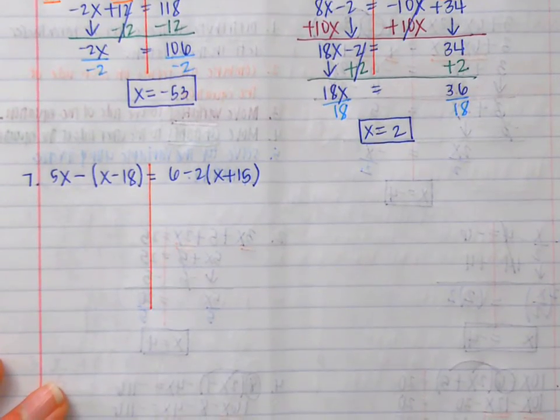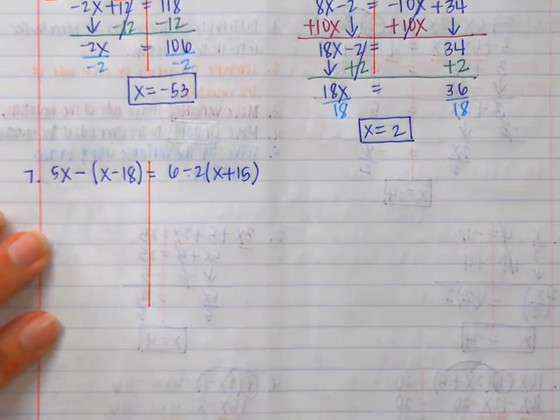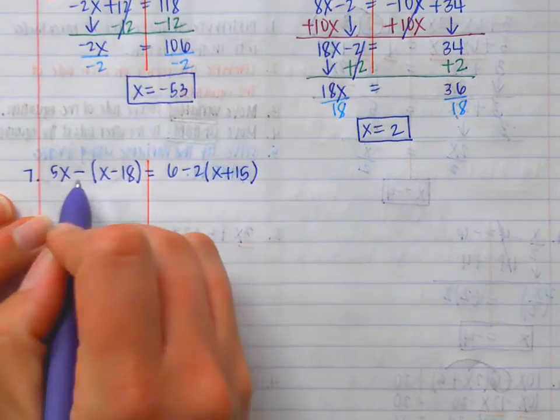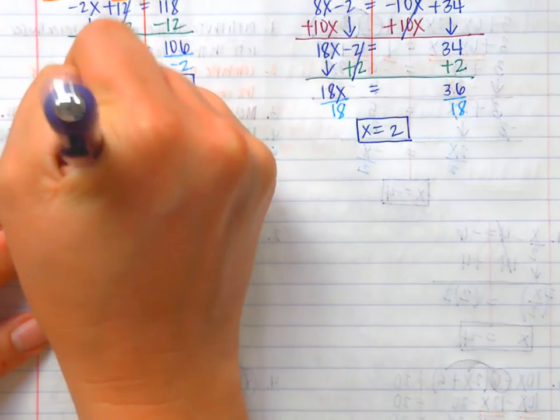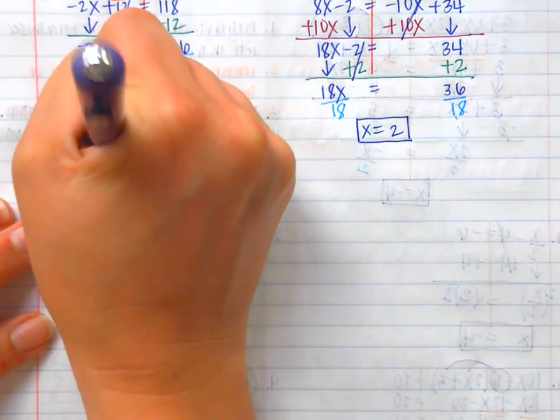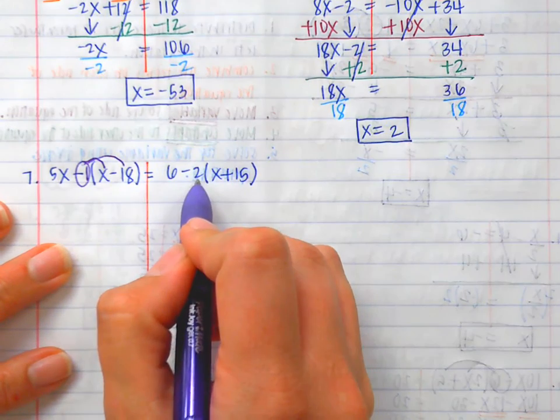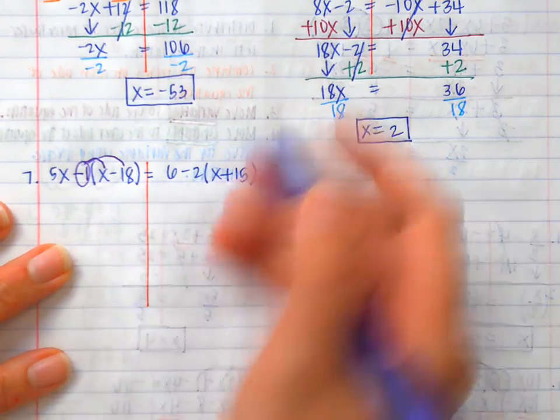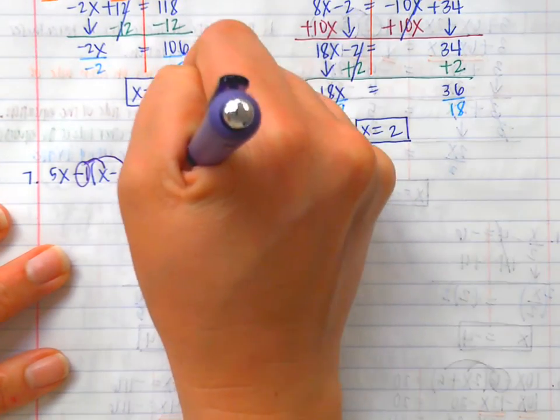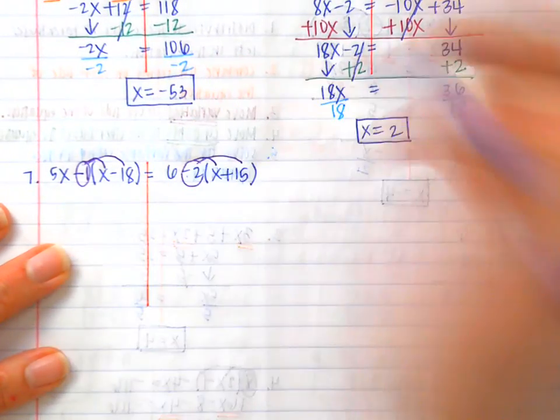Okay. Hopefully you've tried it on your own. So what you're doing is we're distributing, remember, this minus, that means we're distributing a minus 1 to the x and to the negative 18. And then we're looking at what numbers in front here. Remember, we're not combining those first. We're just distributing this negative 2 to the x and the 15.